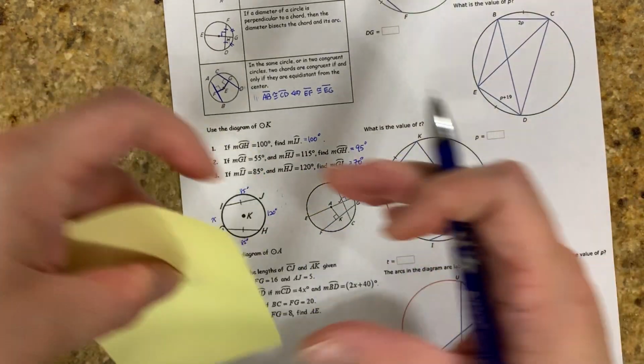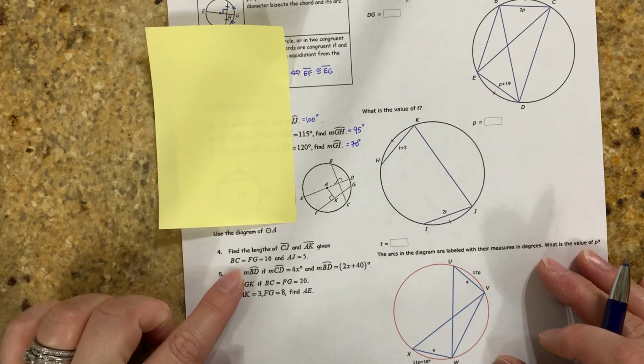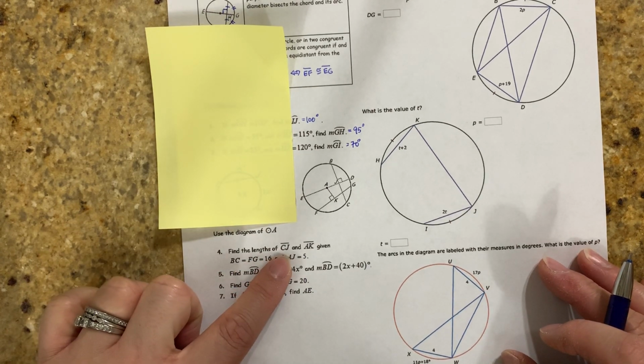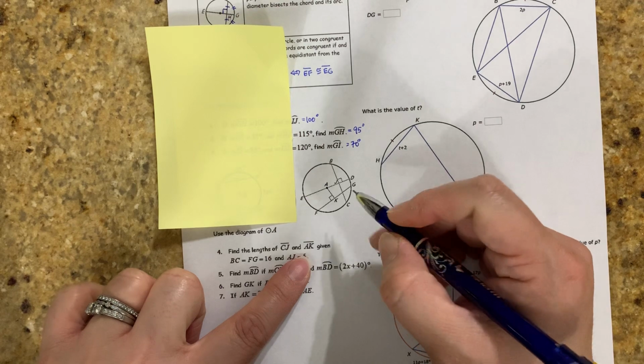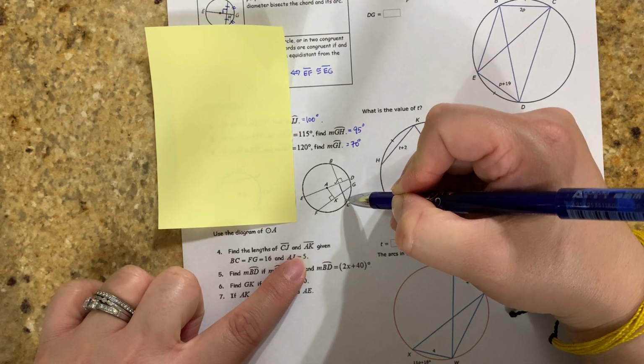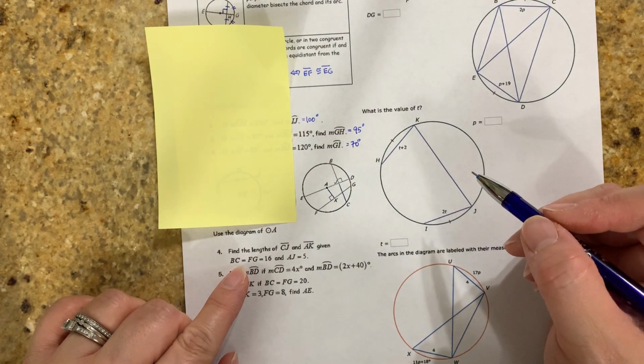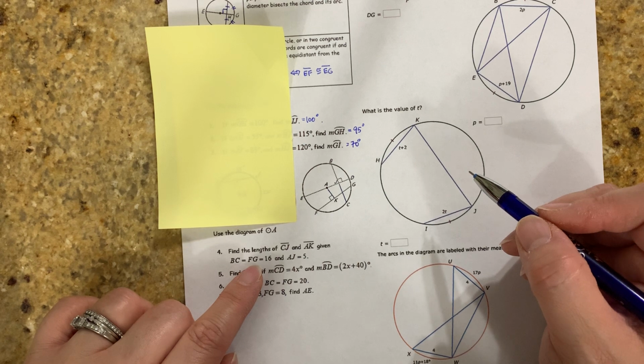Okay. Now, new diagram. This one. Here's the diagram, circle A. Find the length of CJ and AK. Okay, so we're looking for CJ. CJ is right here. And AK is right here. Okay, what do you know? We know BC and FG equals 16.